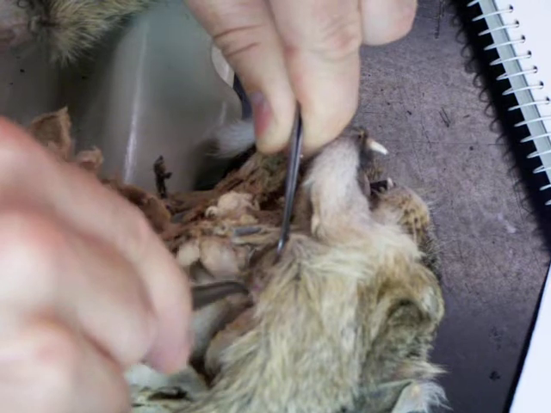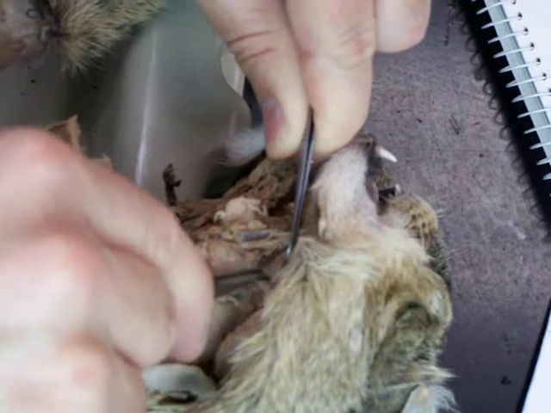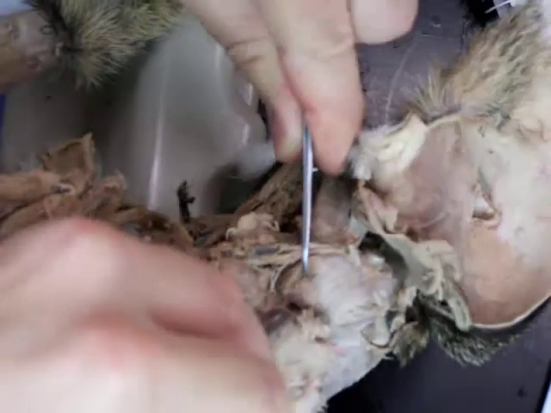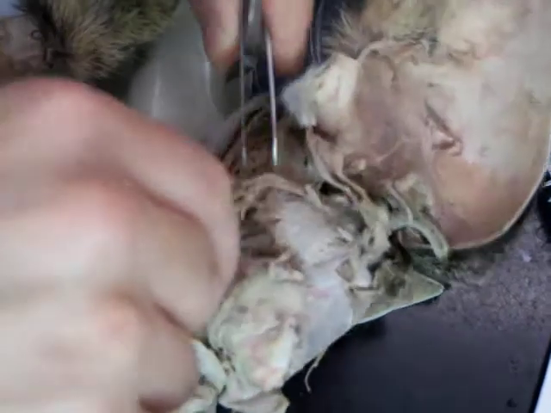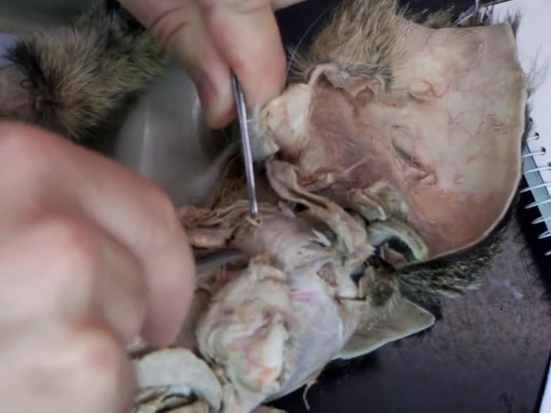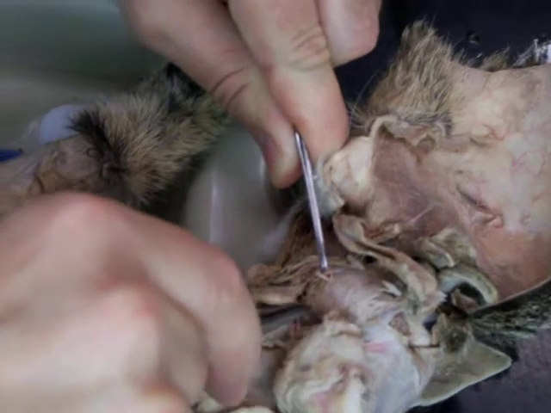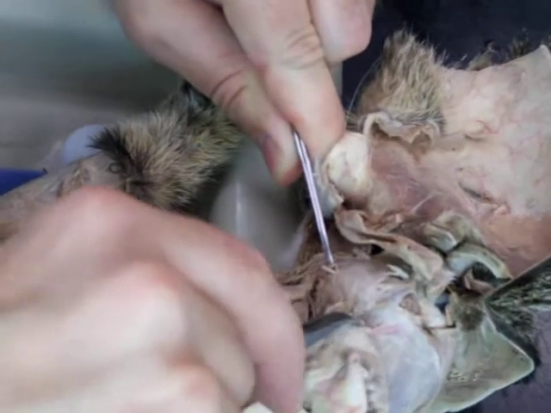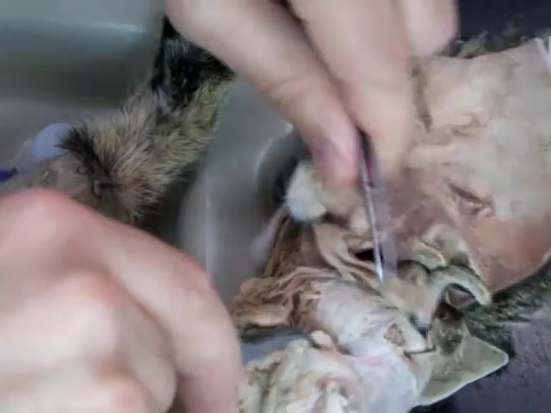And the final branches of the external carotid are which arteries? Maxillary. Maxillary. And do you guys have deep facial? Facial. And superficial temporal. There's more than two more.